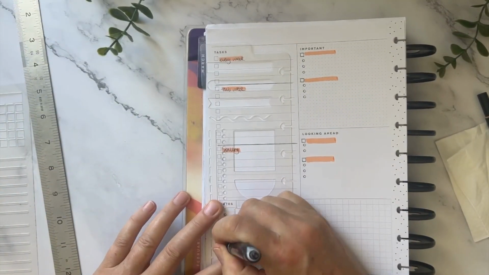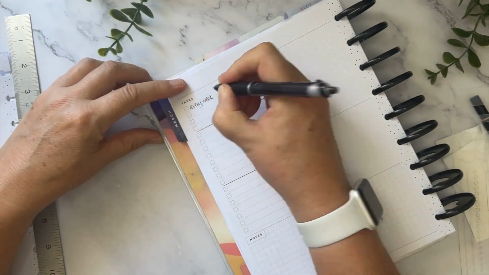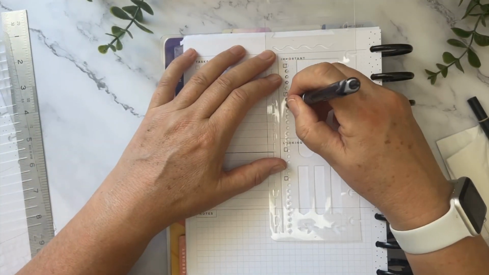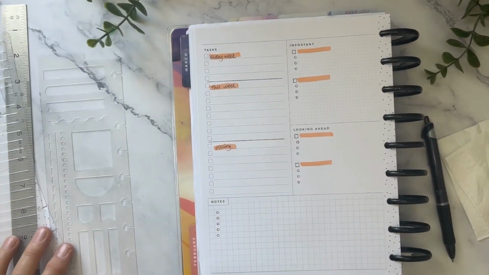I haven't been filling these out too far ahead of time just in case something happens and I feel it doesn't really work for me. But so far, I found that this left hand page has been really helpful to have all the information I need for a week all in one area so I can see it at a glance.